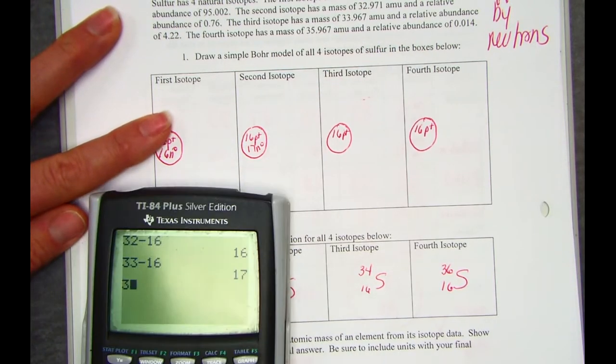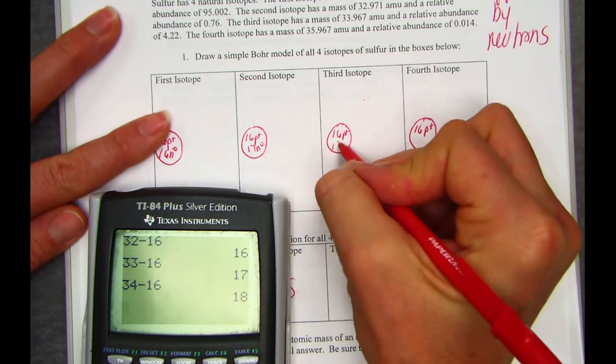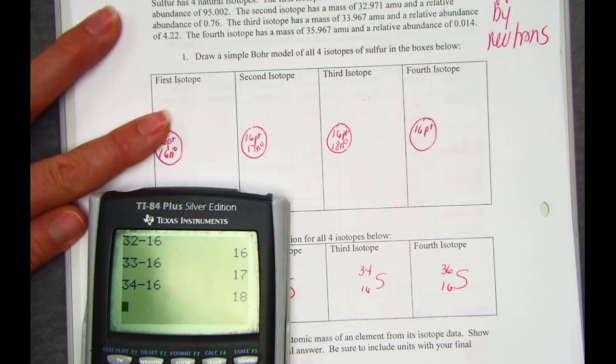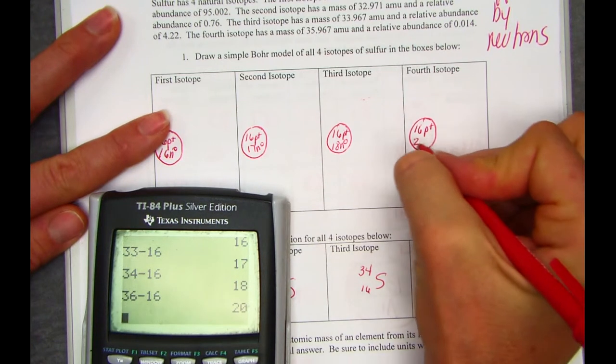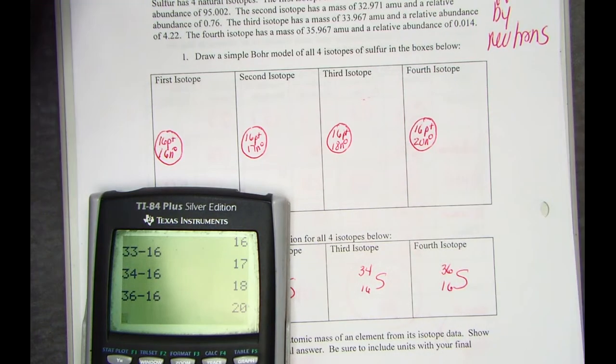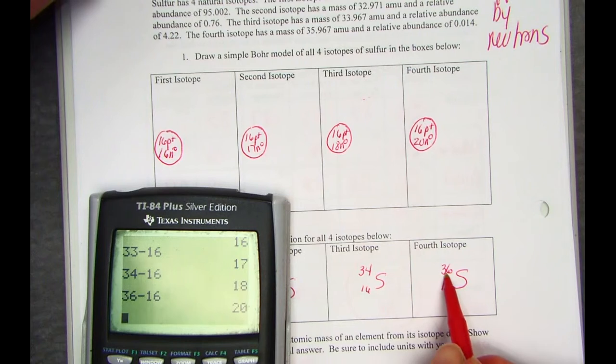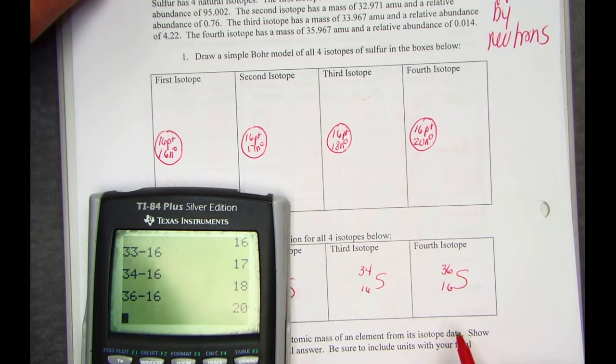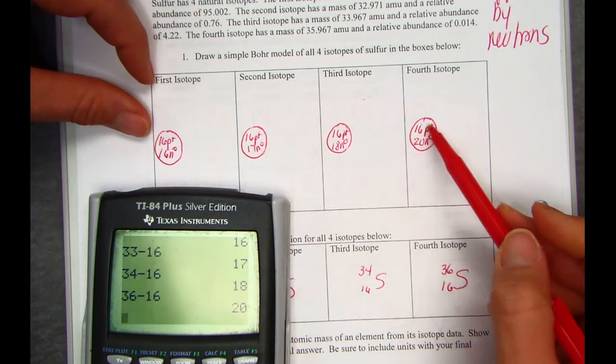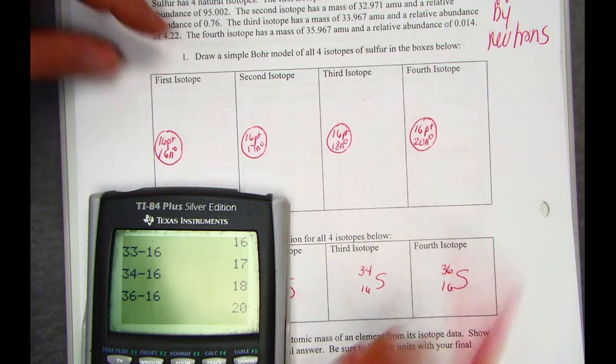Same pattern, 34 minus 16 would give us 18 in the third drawing. And 36 minus 16 gives us 20 neutrons in that last isotope. The sum of the two parts gives us the mass number down below as we recorded. Protons are the same, neutrons will vary.